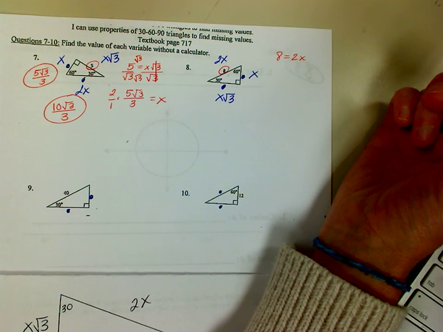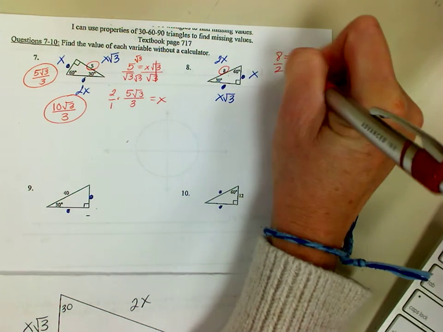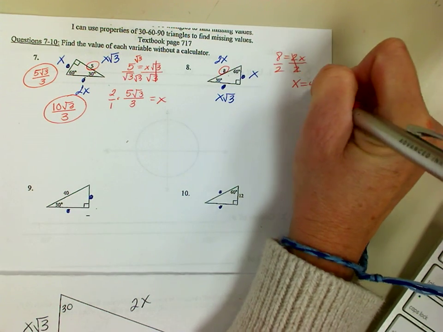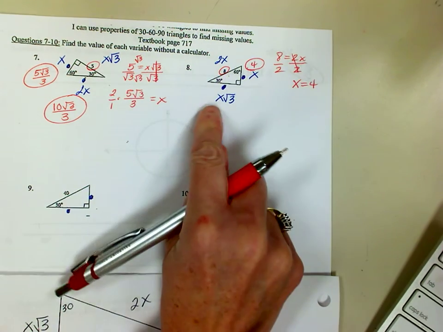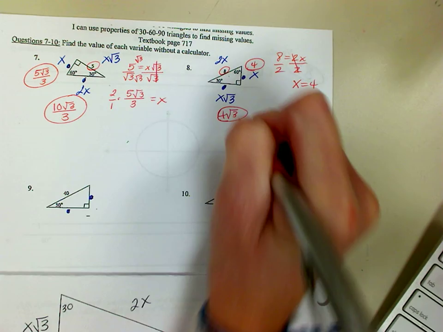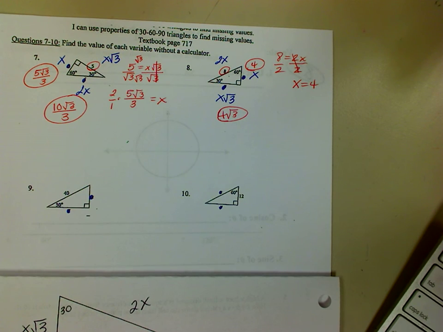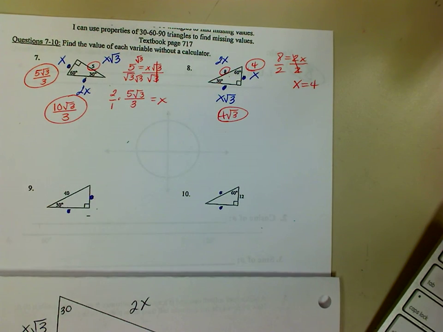So I have to figure out what x is. So if I divide by 2, I get x equals 4. So now I know this side is 4, and this is 4 root 3. And then that one's done. So again, some are easier than others. This one was way easier than the first one.